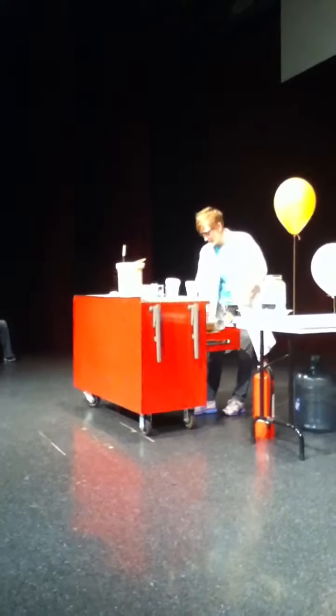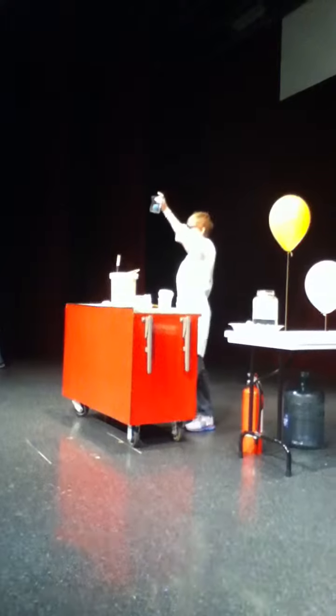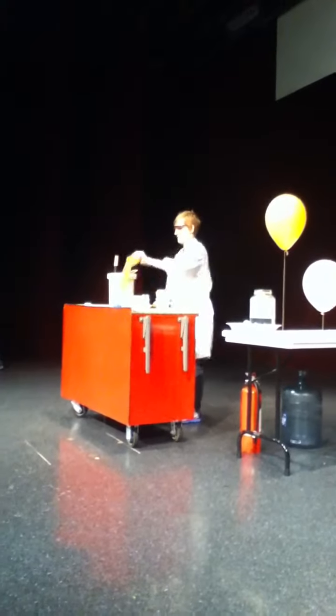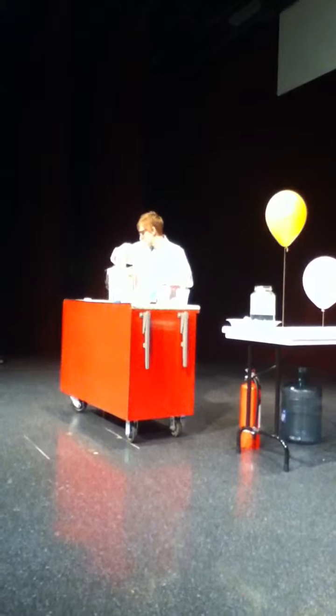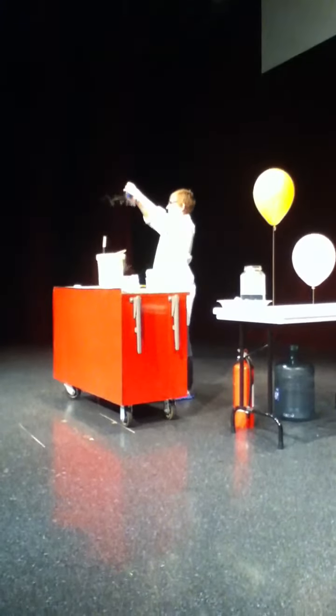All right, let's see what happened to the ball. To our racquetball. This one didn't change at all because we just left it here at room temperature. Okay, well, is it the same size?